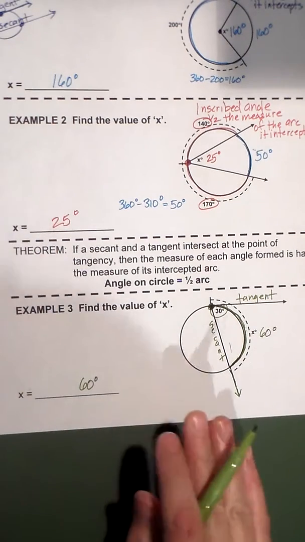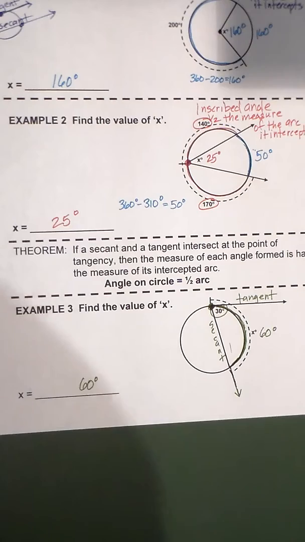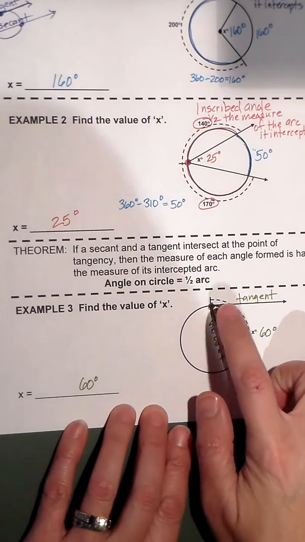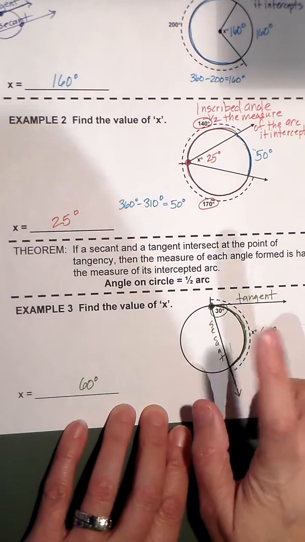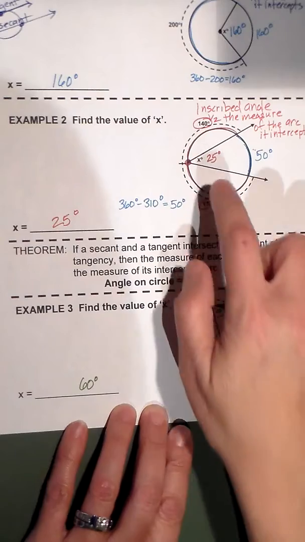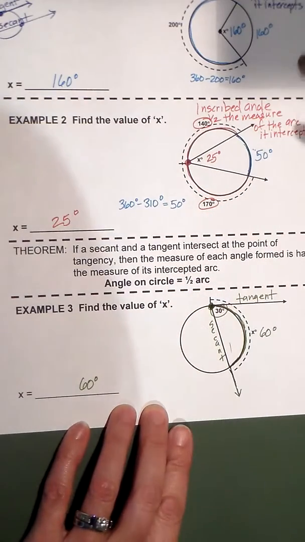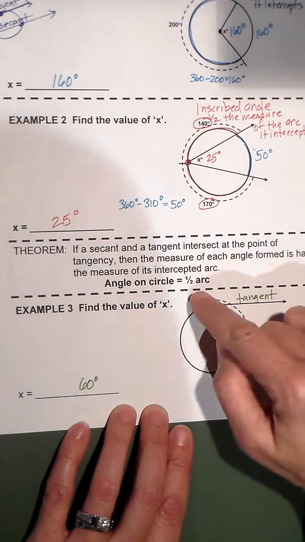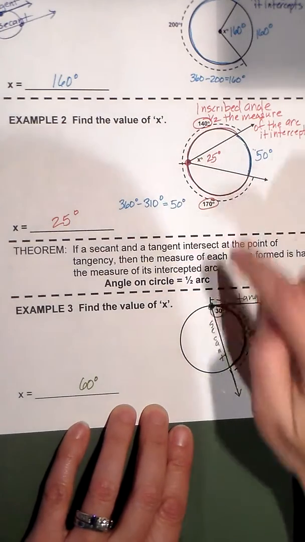Once again, when you have a secant and a tangent, or a tangent and a chord intersecting, and the vertex is on the circle, notice the connection here with both of these. Both the inscribed angle and the angle on the circle have the vertex on the circle.